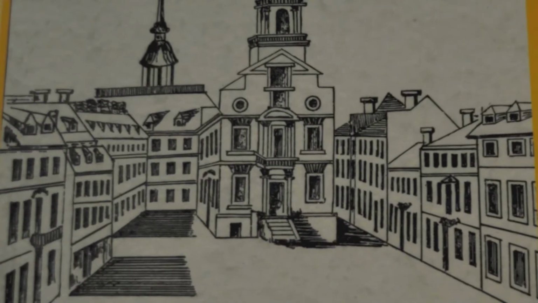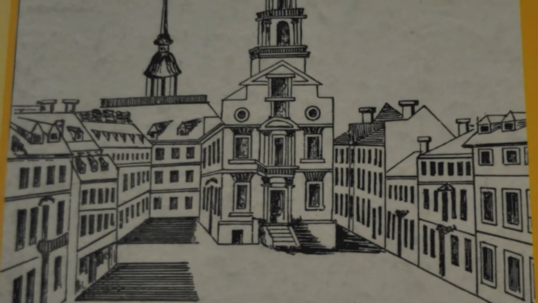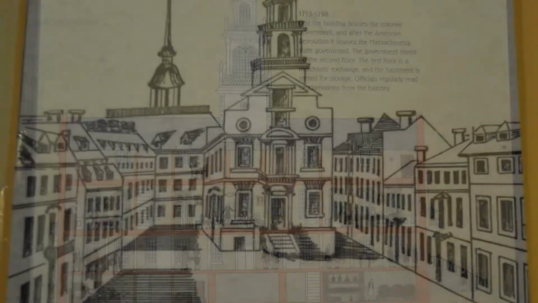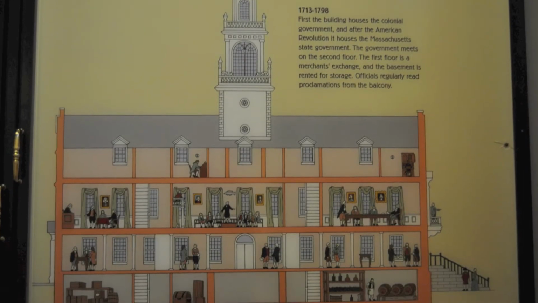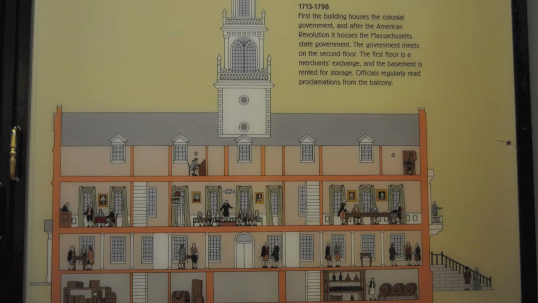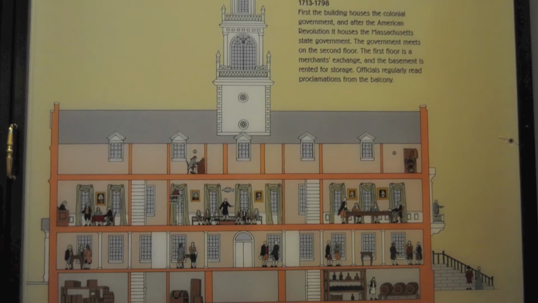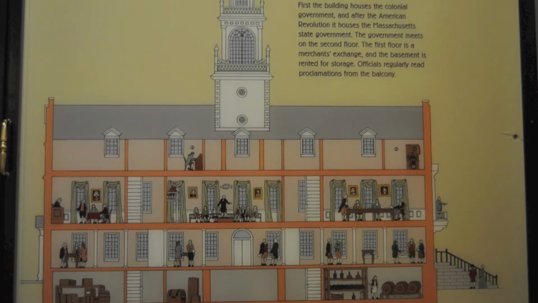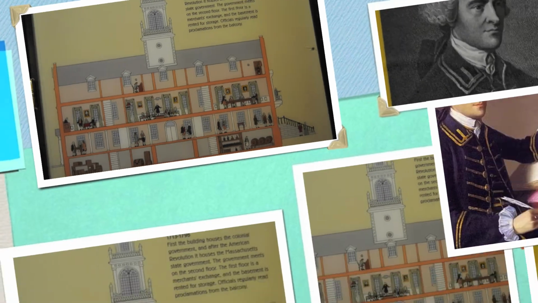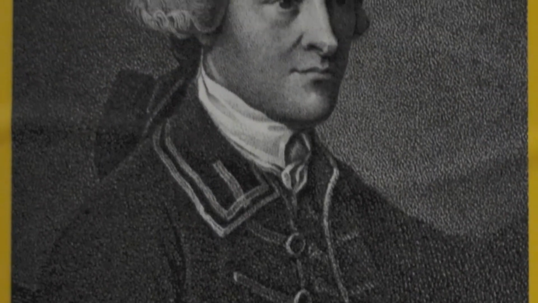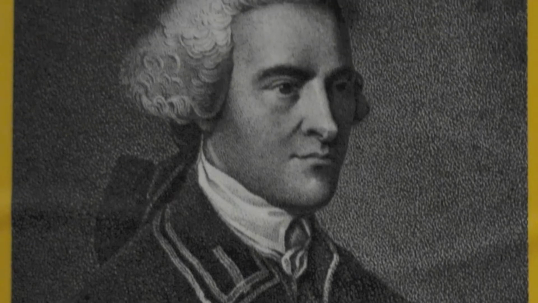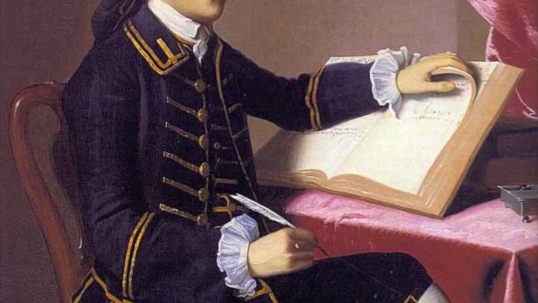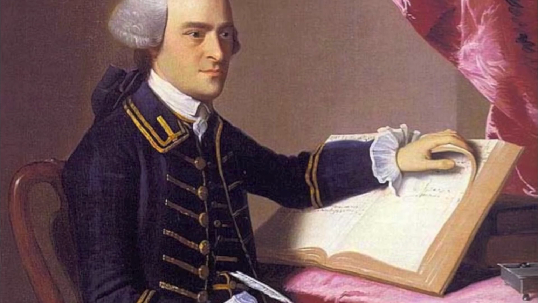In 1780, the building became the first Massachusetts State House. The building was used to house the state government, which met on the second floor. Here is where they would meet to discuss political issues. The first floor was a merchant's exchange, where colonists could sell their goods, which helped strengthen the economy. Another important event in 1780, held at the State House, was the inauguration of John Hancock as the first governor of the Commonwealth.